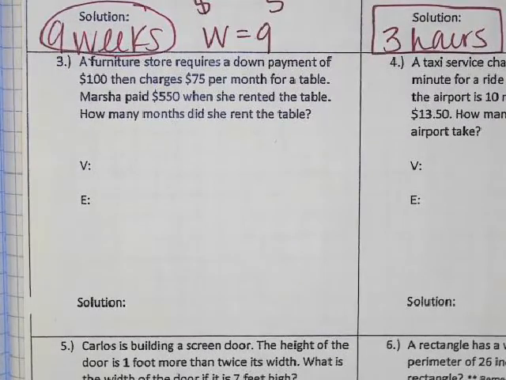Taking a look at number 3, it says a furniture store requires a down payment of $100. I know that's not a term we normally use, down payment, but it just means that they gave them $100 in good faith before they finished paying off the rest of the table. So they gave a down payment of $100 and then charges $75 per month for a table. Marcia paid $550 when she rented the table. How many months did she rent the table?